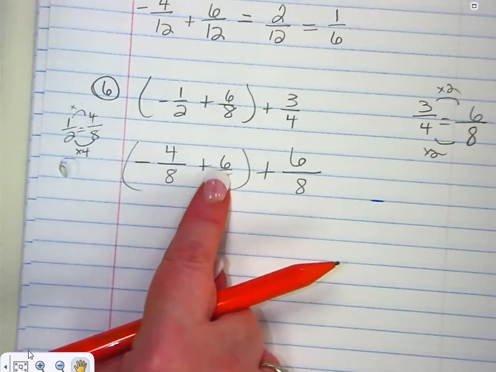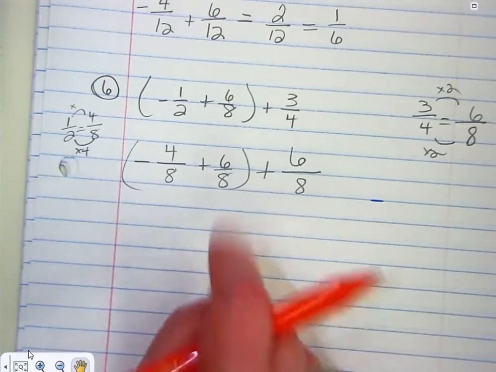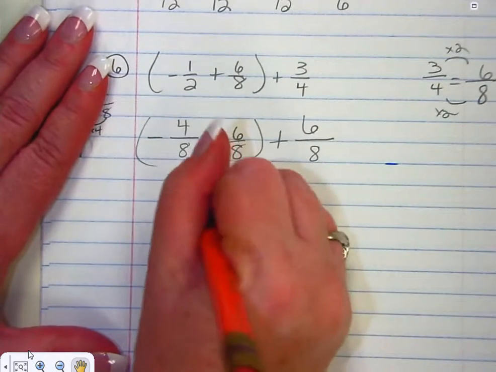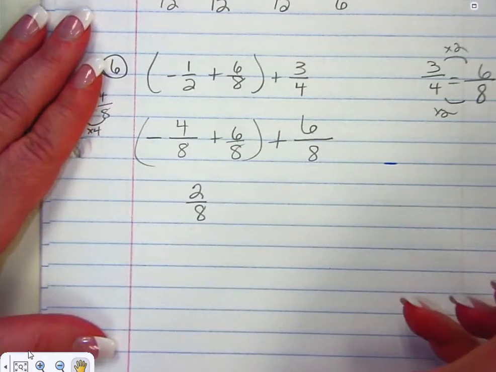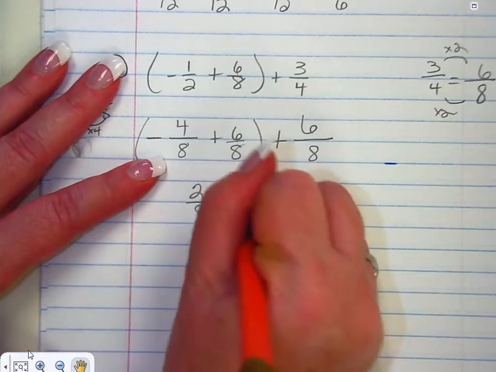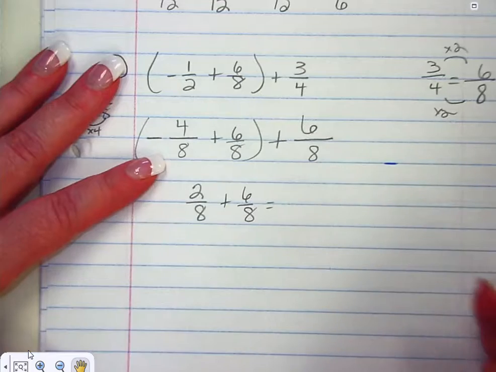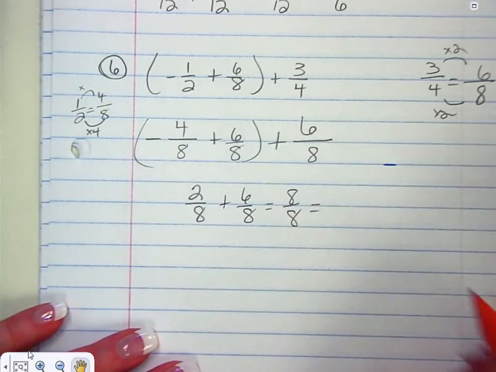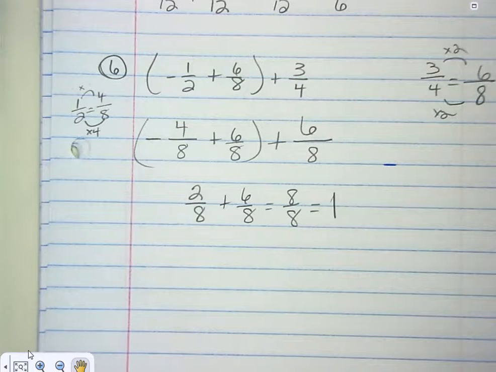That's a negative, that's a positive, so I subtract. 6 8s minus 4 8s is 2 8s, positive or negative? Positive. 2 8s plus 6 8s equals 8/8, and 8/8 equals 1 whole. Your answer to number 6 is 1.